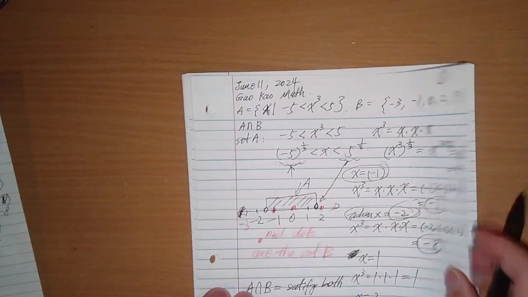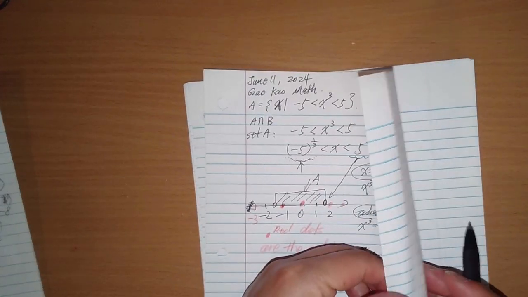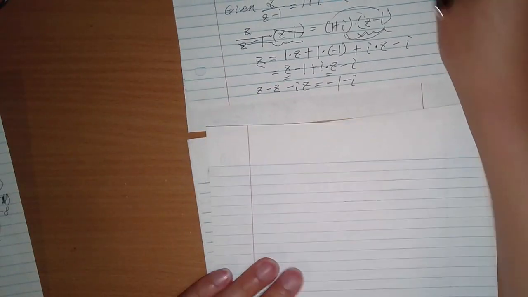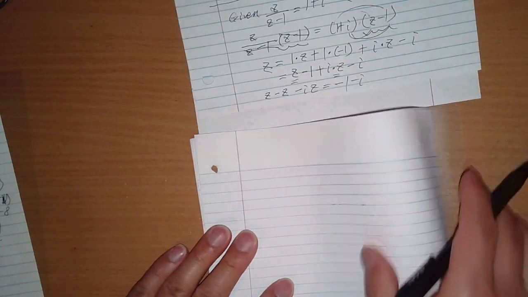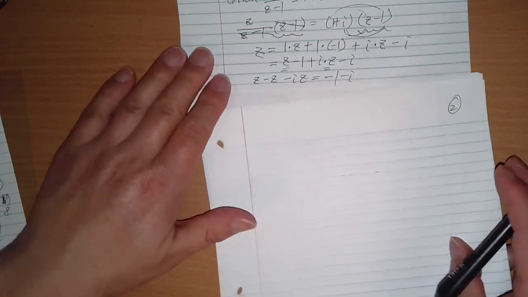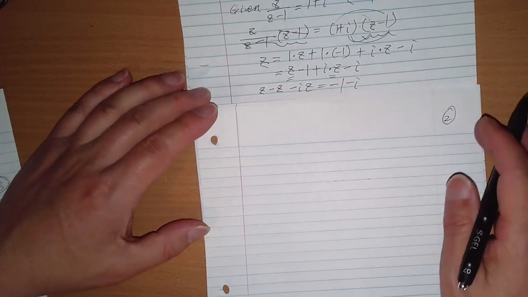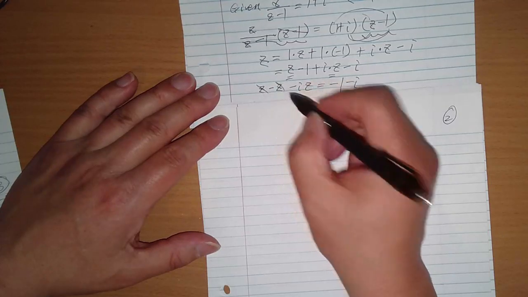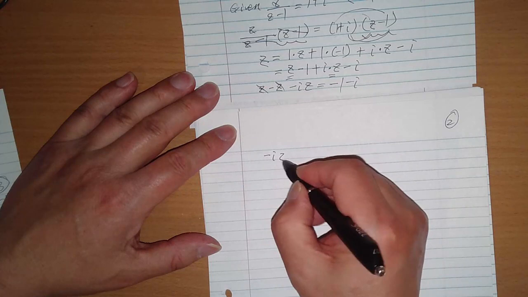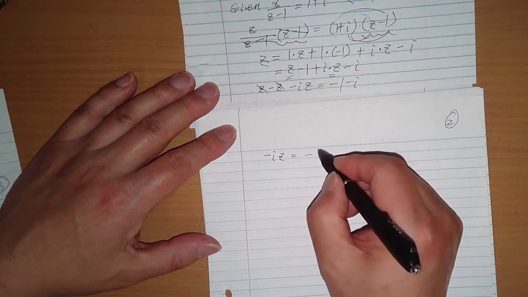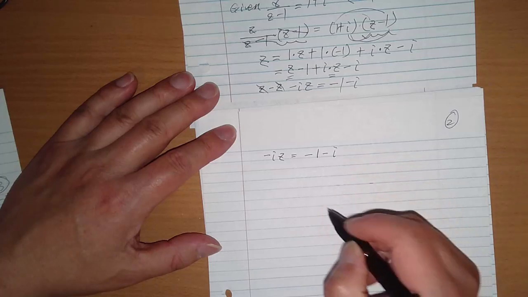Now let me see, we do the following. So that's what we had before. Then we combine the like terms, so z subtract z, that's gone. So we have negative i times z equal to negative 1 subtract i.